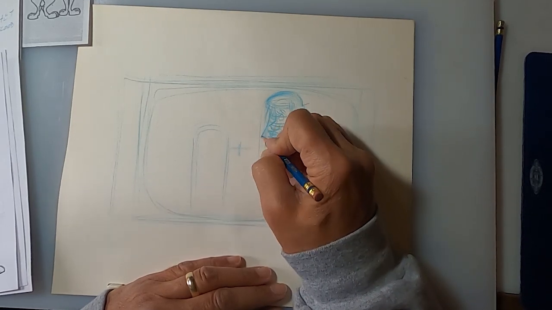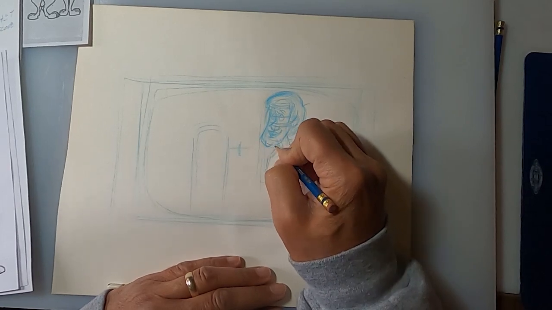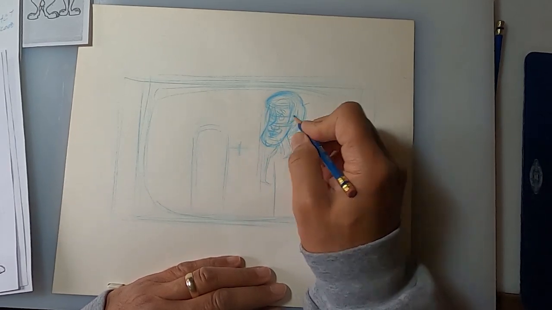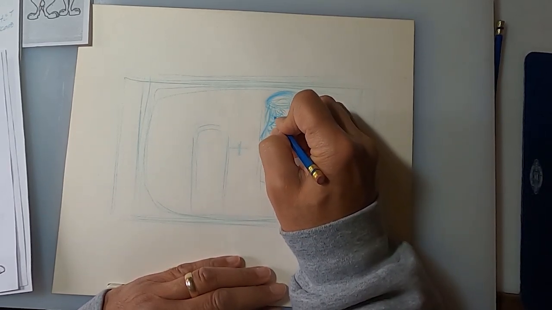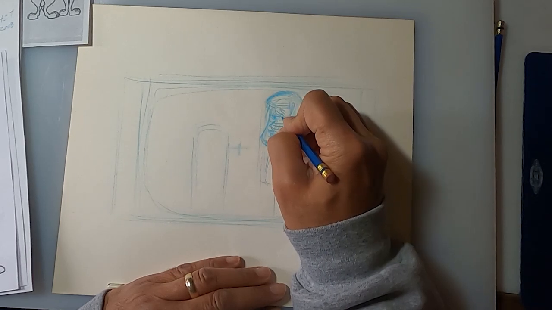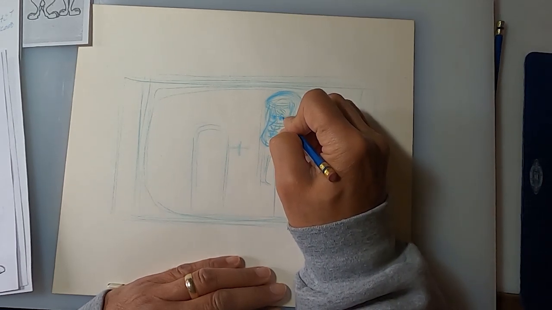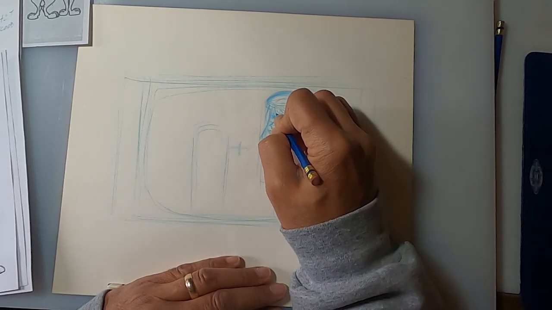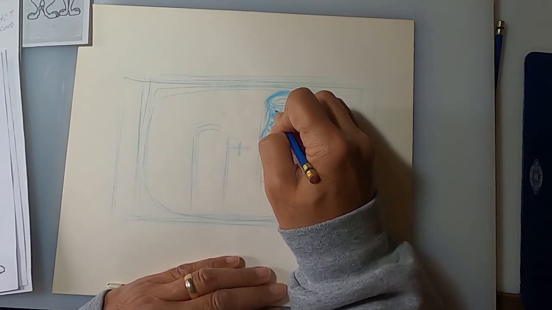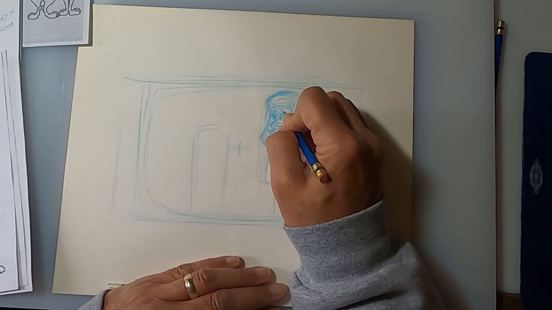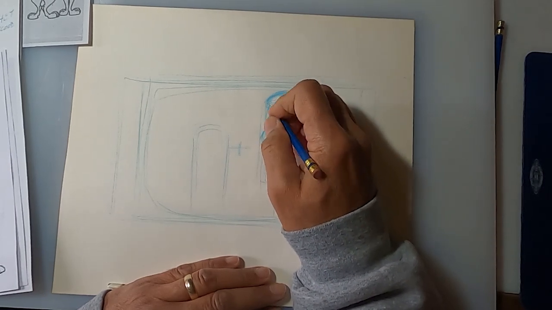Looks like I need to extend his face down even further. Comes down like this, and then goes up. And he's looking straight ahead like that. His eyes here, eyebrows, which are mostly covered by his hair.